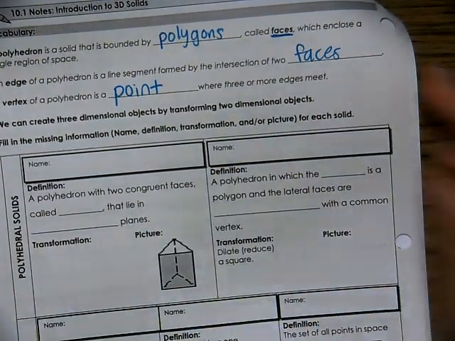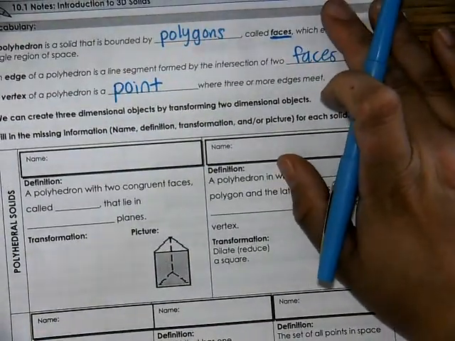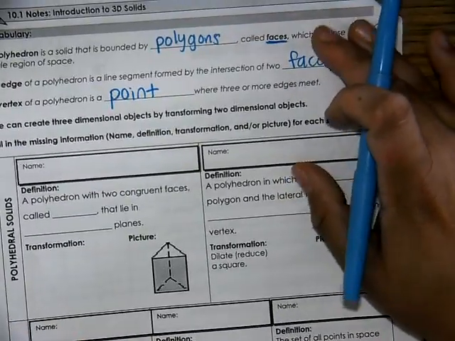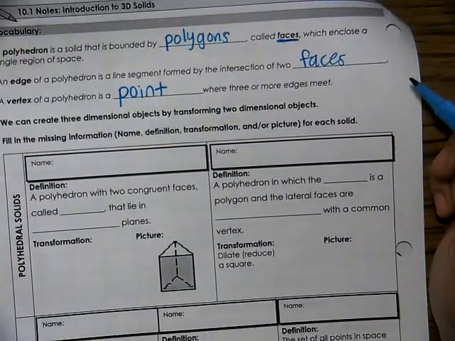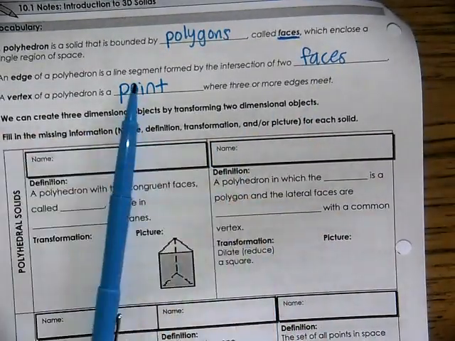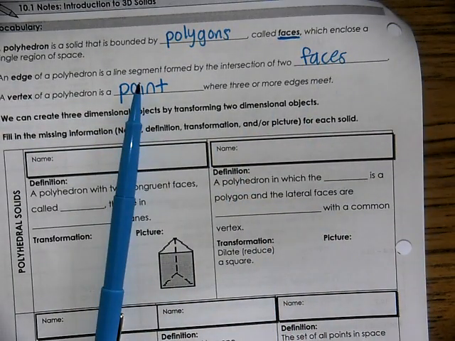Okay, and right now we're about to give different names to these 3D solids. So it says we can create 3-dimensional objects by transforming 2-dimensional objects. So basically starting with something flat, 2-dimensional, and somehow creating a 3-dimensional object. The easiest one to think about is imagine a cardboard box. Everyone gets a package from Amazon or wherever, and it comes in this cardboard box.